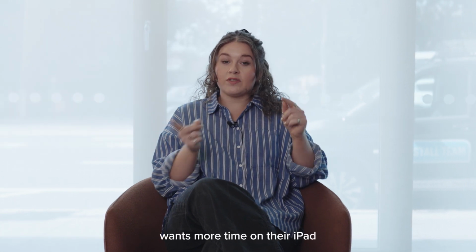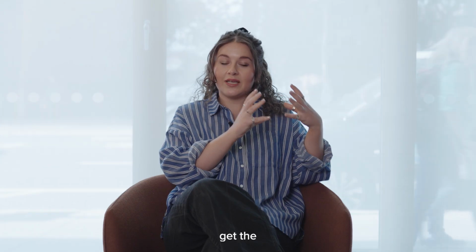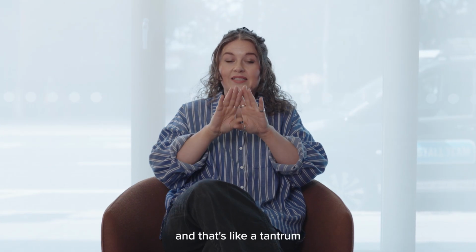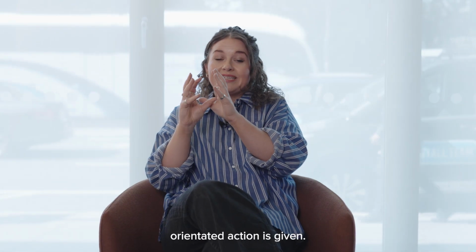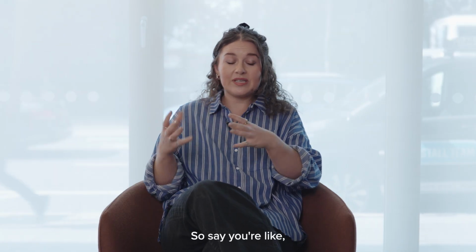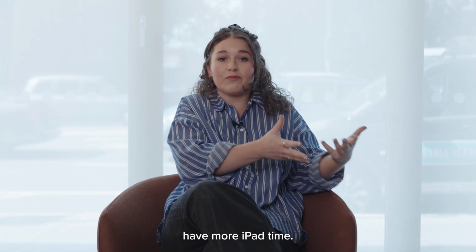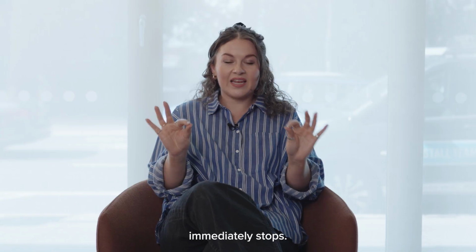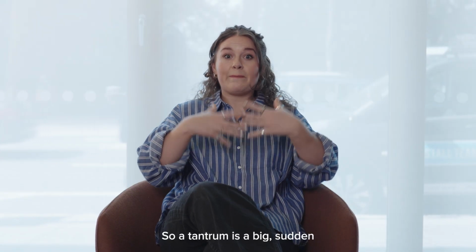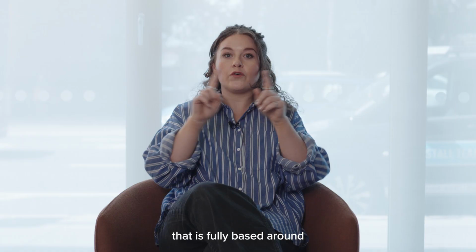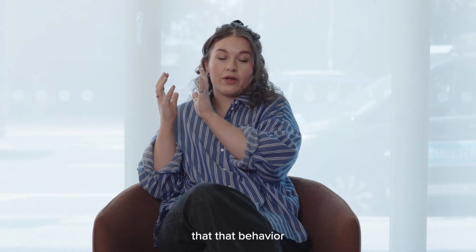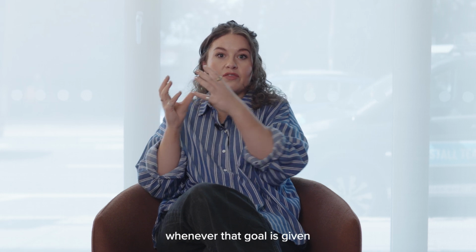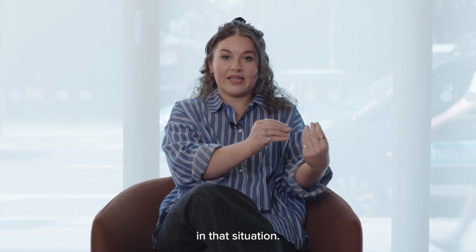Say a child wants more time on their iPad and they don't get the extra time, then behaviour happens. That's a tantrum beginning because, and here's the key, if the goal-oriented action is then given, say you're like, I can't be dealing with that behaviour, fine, have more iPad time, the behaviour immediately stops. So a tantrum is a big sudden outburst of behaviour that is fully based around a goal-oriented action, and it immediately stops or subsides whenever that goal is given.